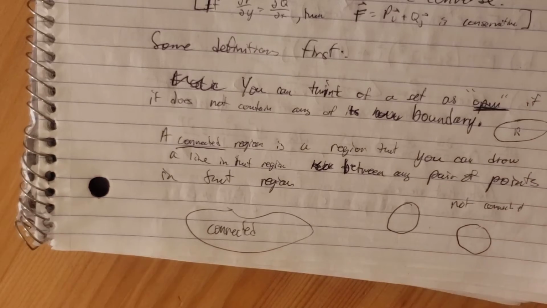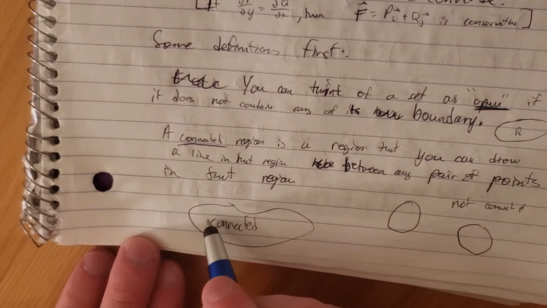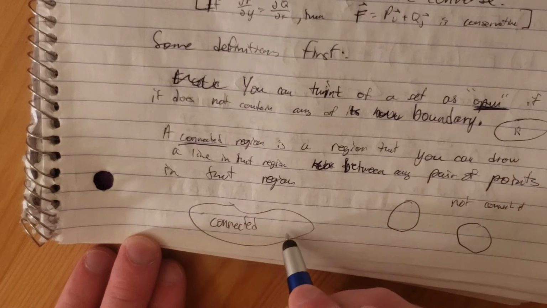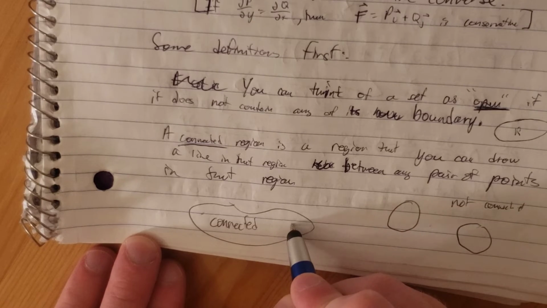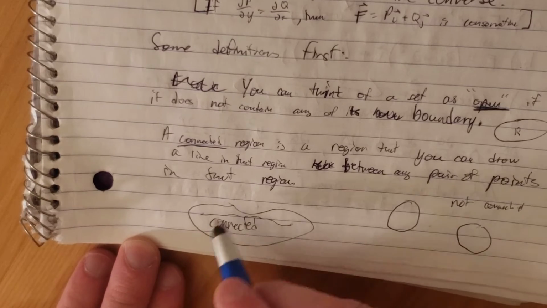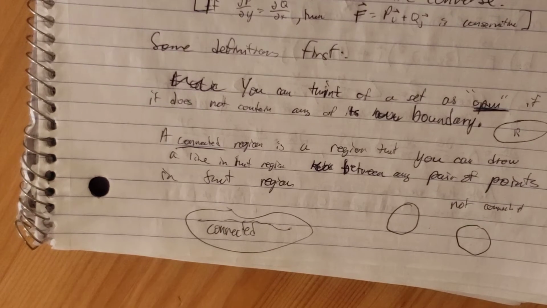So what does that mean? That means, for example, here, if I have this region here, this is connected. If I draw a point here and I draw any other point in this region, I can always draw a line between those points that stays within the region.